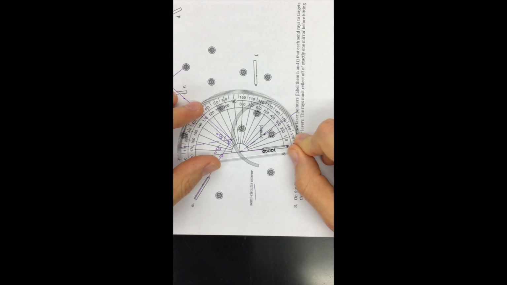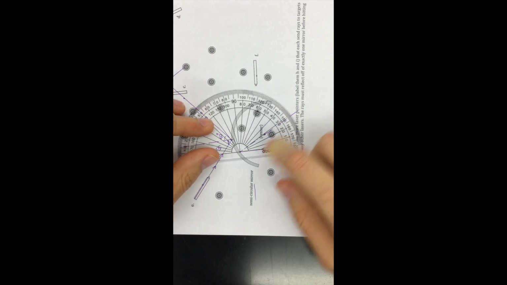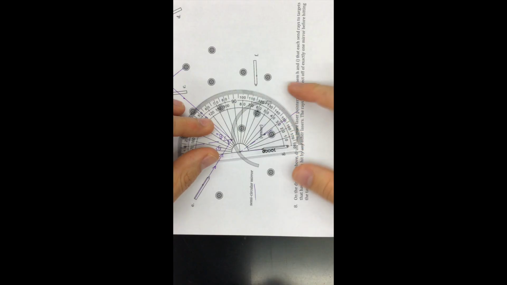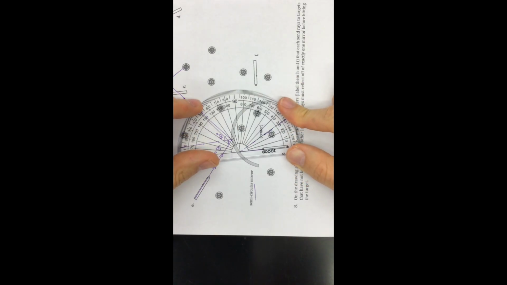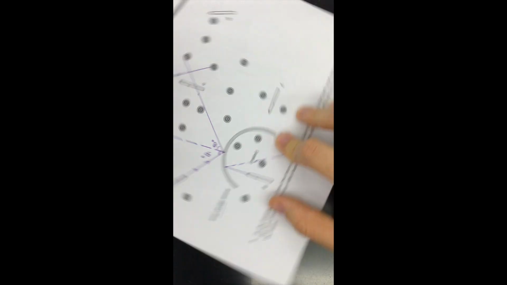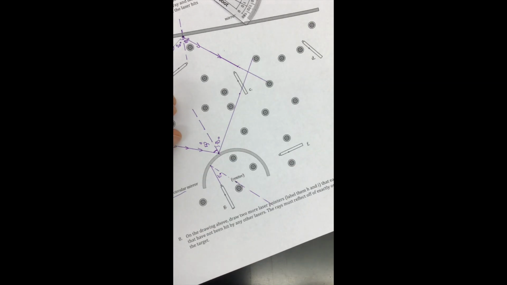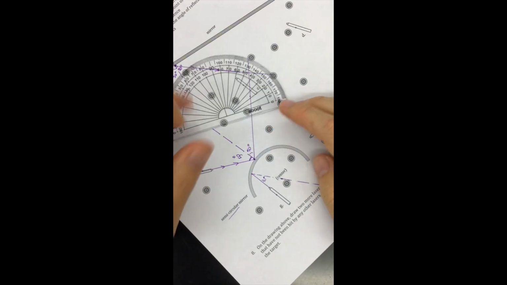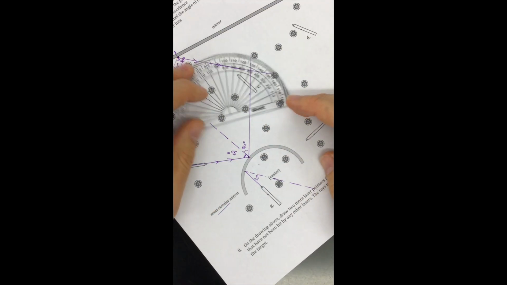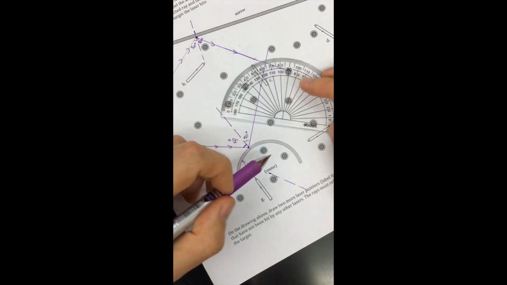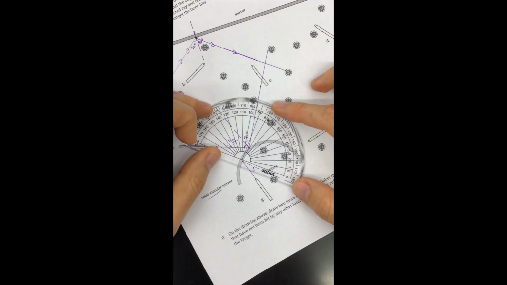Line up my 0 here. And I'm going to count up. Looks like I'm pretty close to 30 degrees. I'm just going to call it 30. That looks pretty good. 30 degrees here. So I need to make sure that when I come out, I'm at 30 degrees again. So it's going to be one of these two targets.